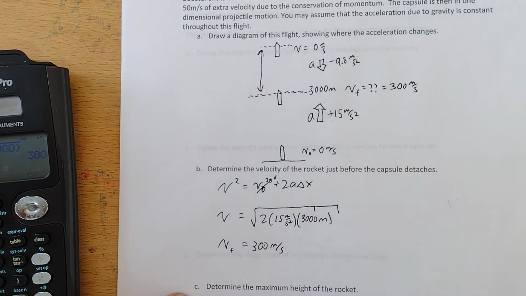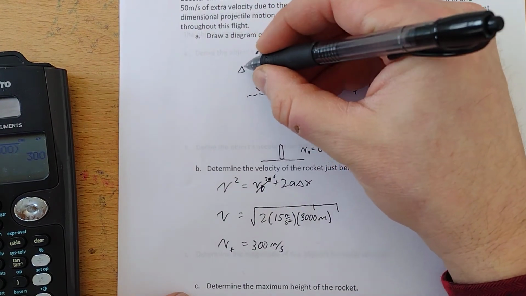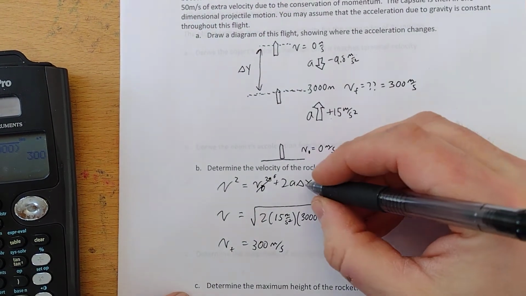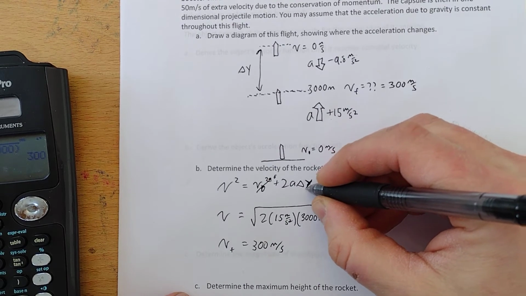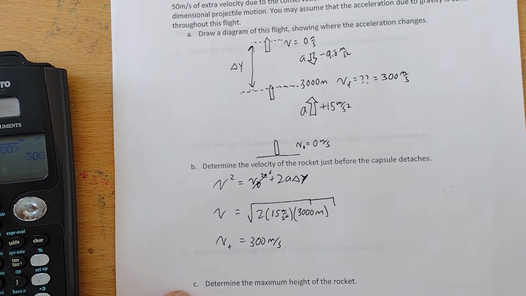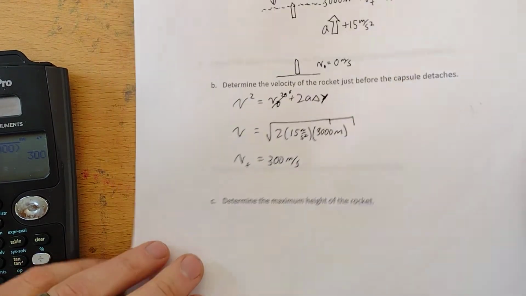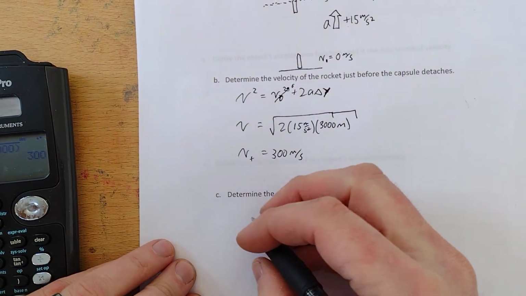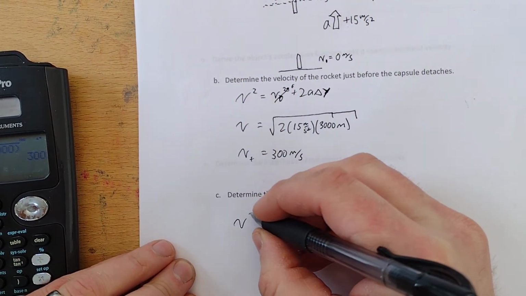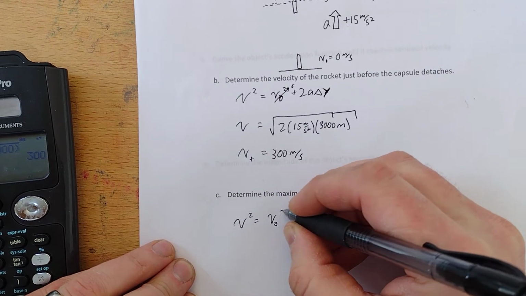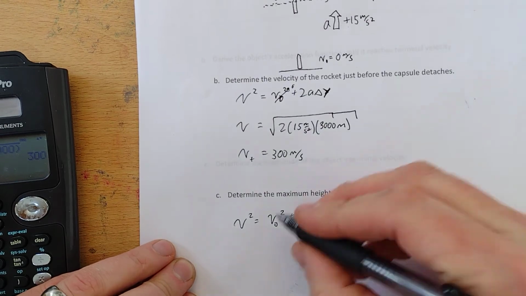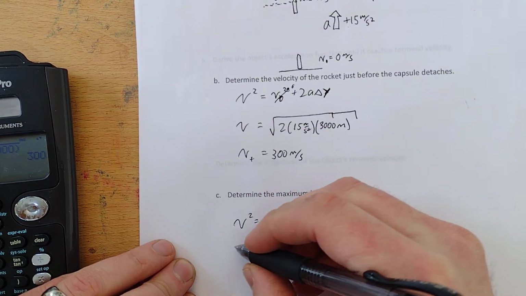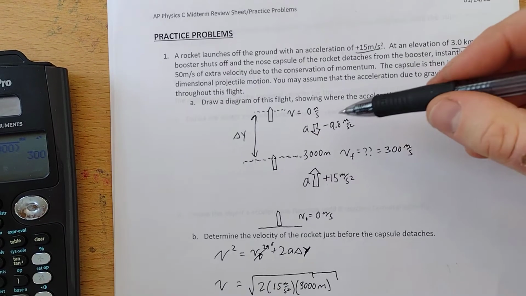And we'll add it to the 3,000. So that vertical distance, delta y, is what we're looking for. So let's see, another V squared equation. V squared equals V naught squared plus 2a delta y. V naught in this case is 300, and V final squared is 0.